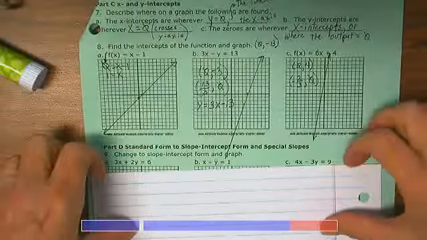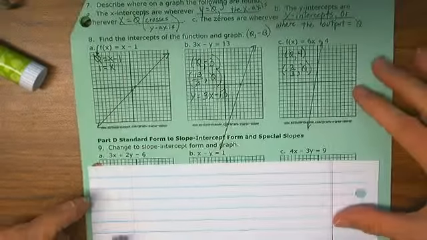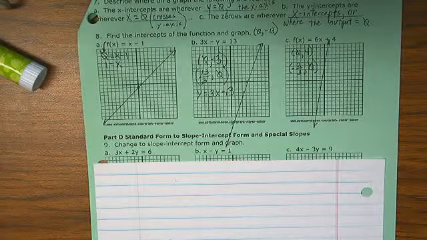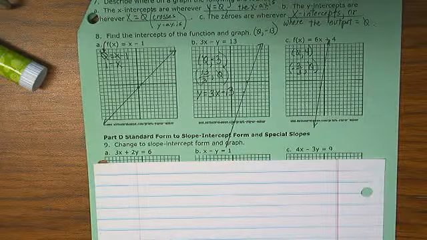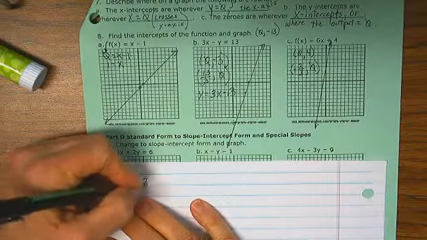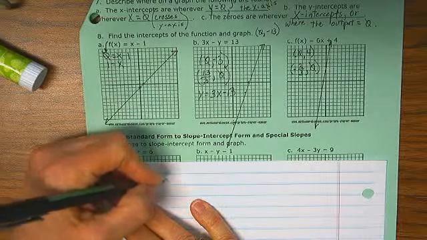We have Unit 3, Algebra 1, review for the test, Problem 9. Change to slope-intercept form and graph. Our first example is 3x plus 2y equals 6.